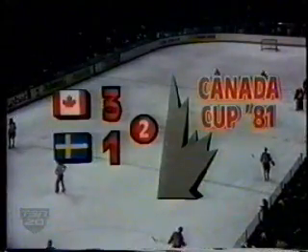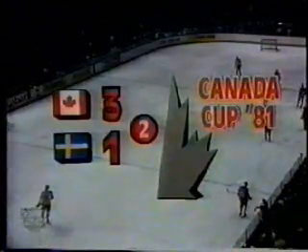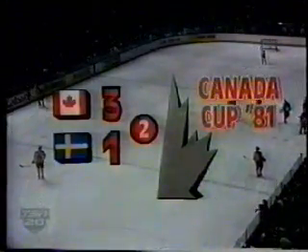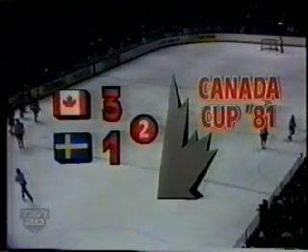Hartsburg behind his own net for Canada. Seconds ticking away. Bossy has it at center. A long shot, and that's wide as the siren goes to end the second period of play. A better period as far as Team Sweden is concerned as they hit the scoreboard for the first time. The shots 23-11 after 40 minutes.